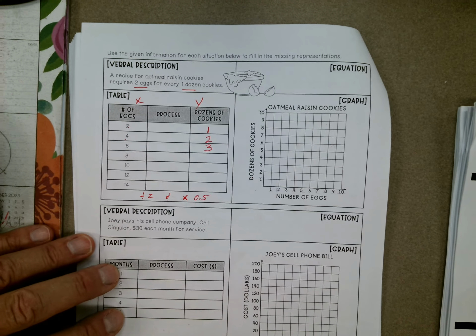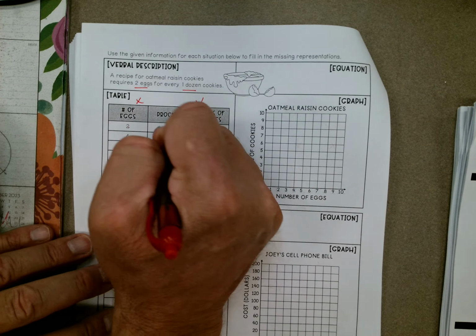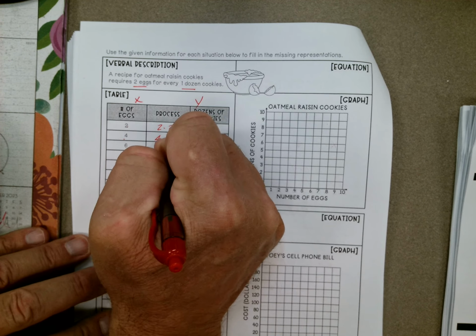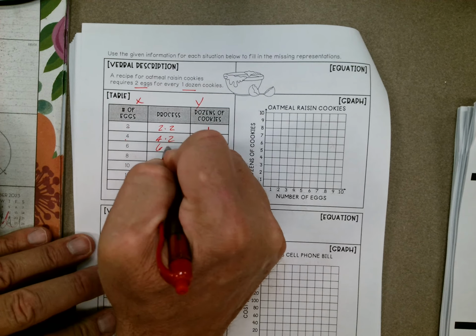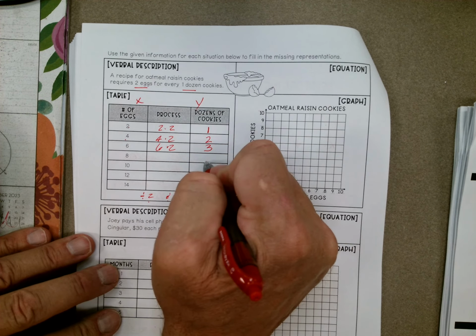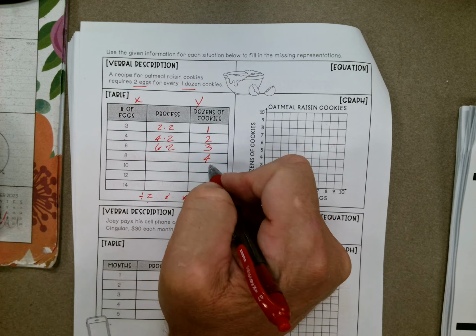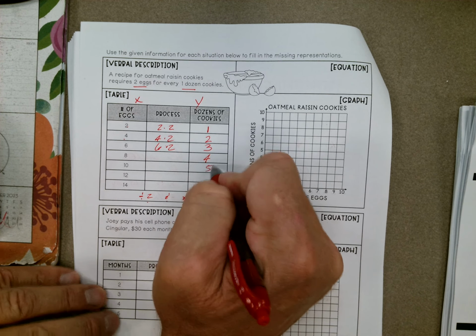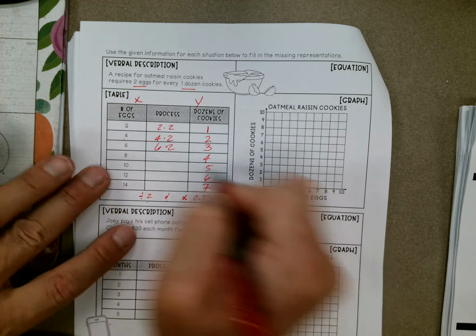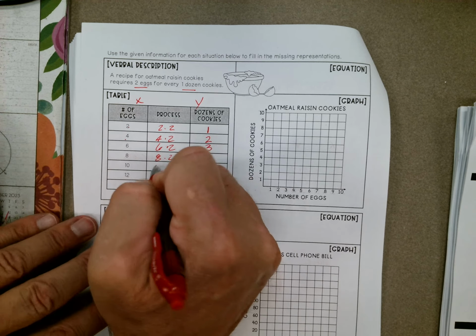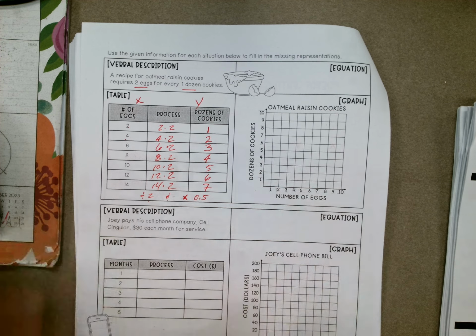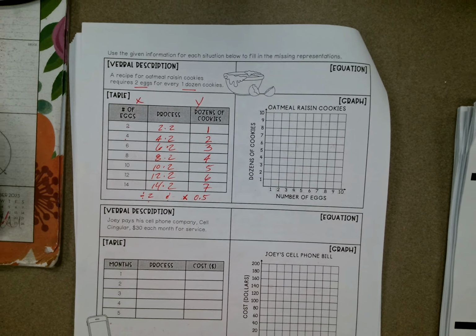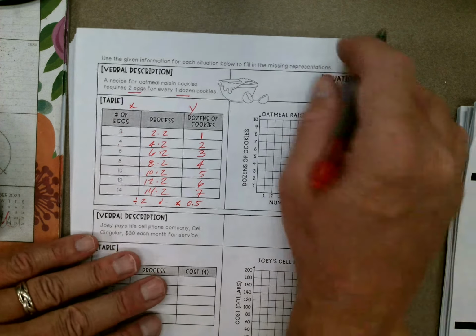So my process is what? 2 divided by 2, 4 divided by 2, 6 divided by 2, and you fill in the rest if you would. 8 divided by 2.